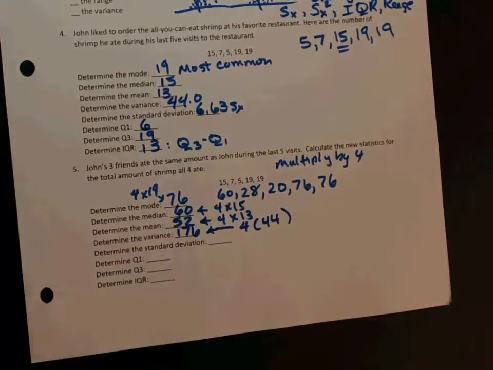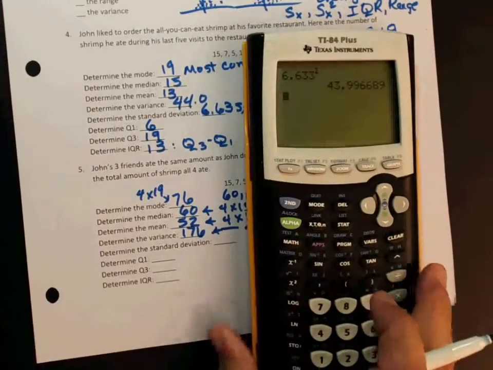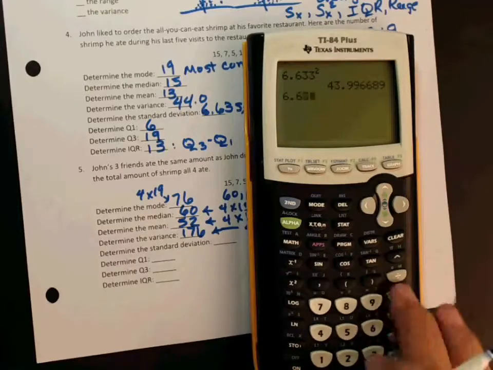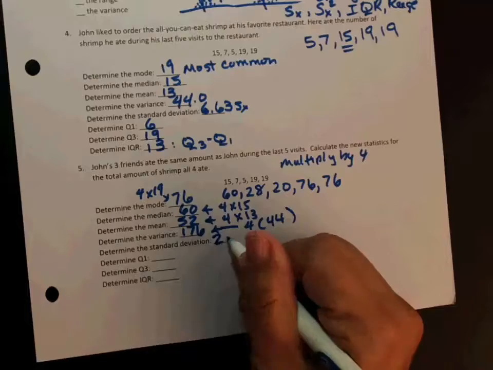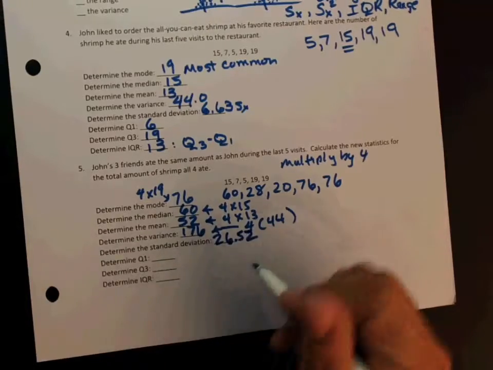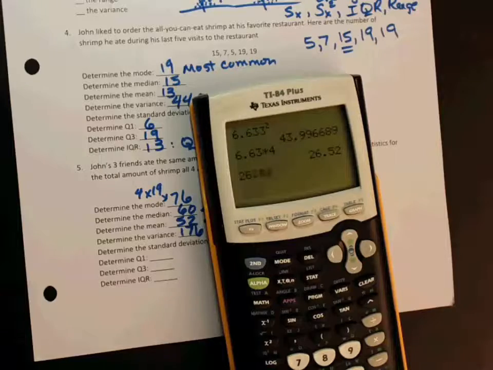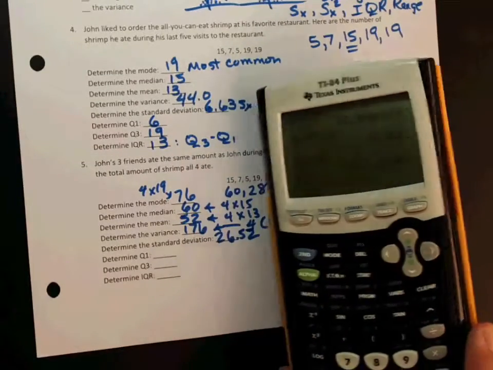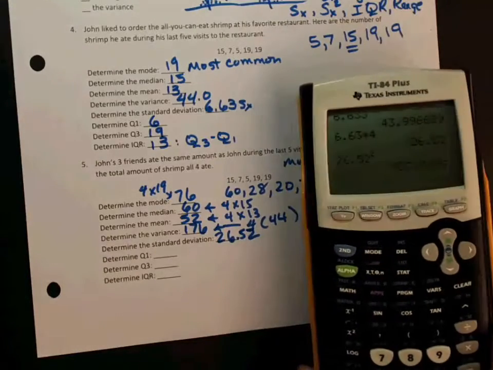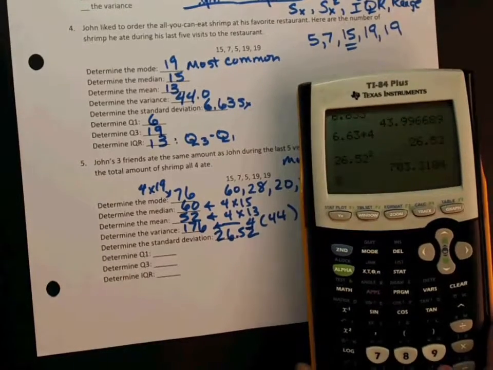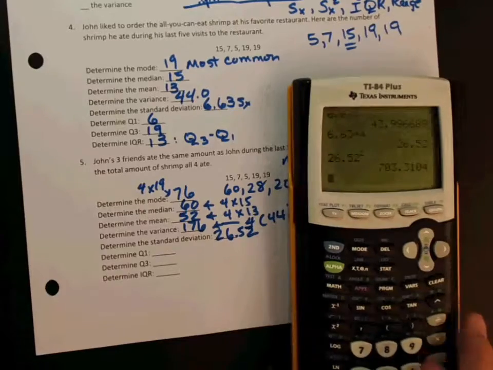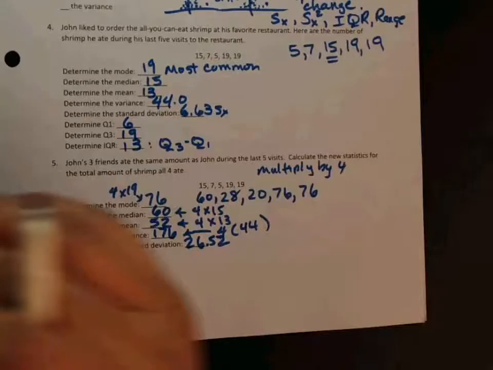Standard deviation is a little uglier. I'm going to go ahead and get the calculator. 6.63 times 4, 26.52. And I can actually check, go 26.52 and square it. Now, it won't be exactly the same because there's been some rounding going on. And look at that, 26.52. Variance was 44. Let me go check my math.